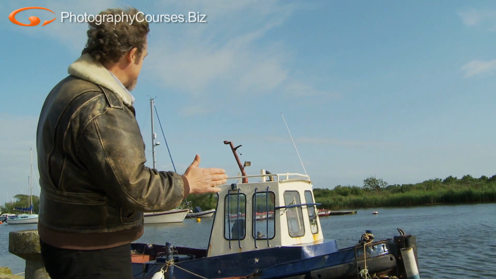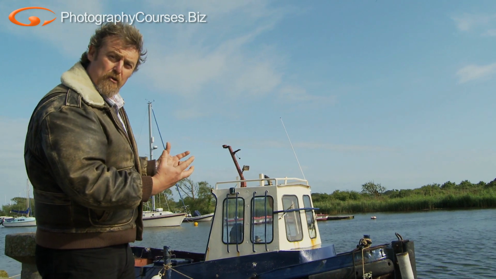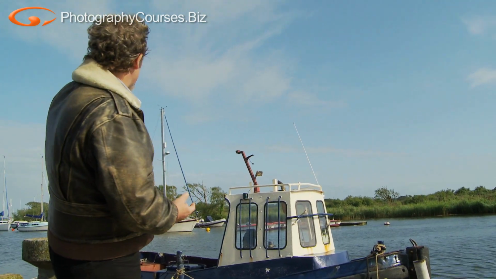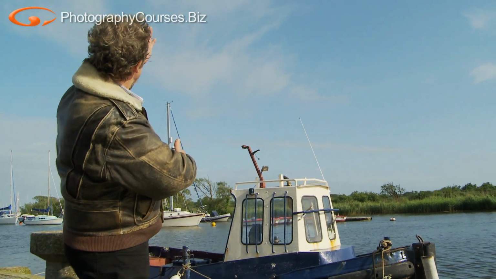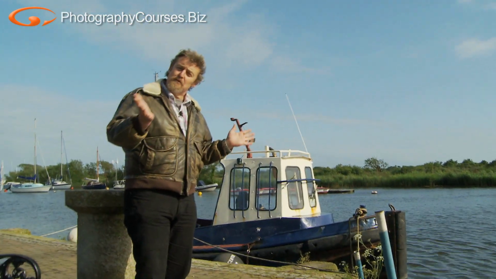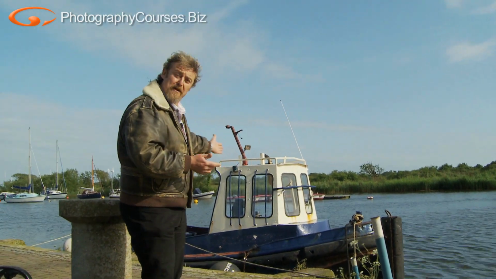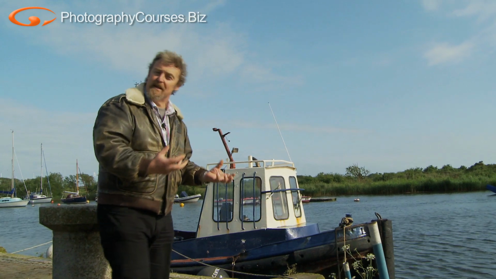The shot I'm going to take, I want to have a fairly wide angle shot with the boat strong in the foreground and what's going on in the background not quite so important. I want to try and include as much of the sky as possible. So that's going to give me a wide angle lens. By getting fairly close to the boat, that is going to make the boat very much the subject of the picture.